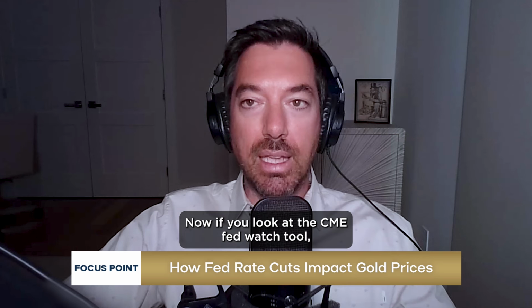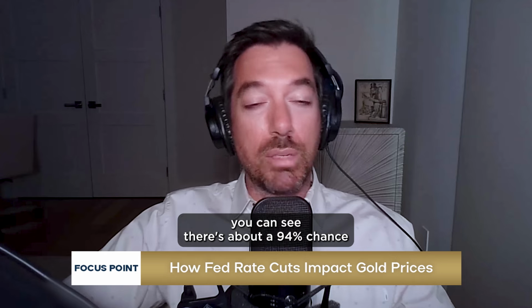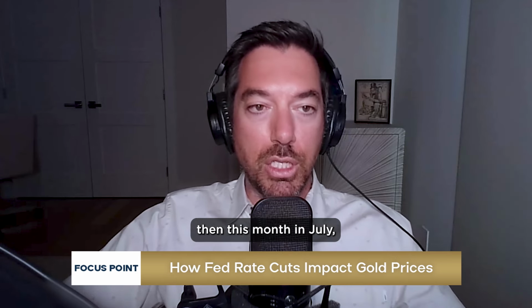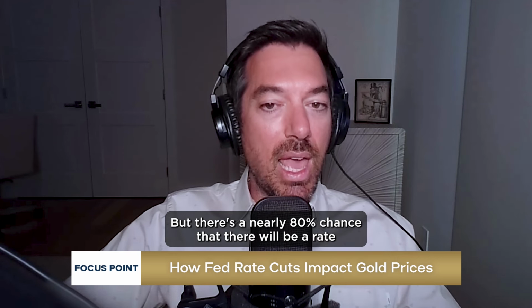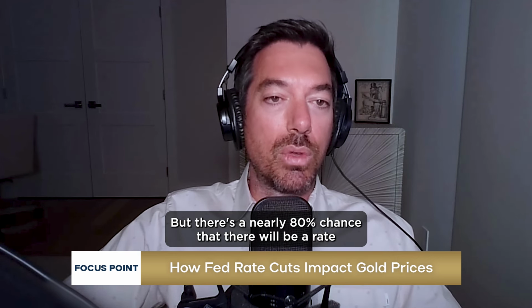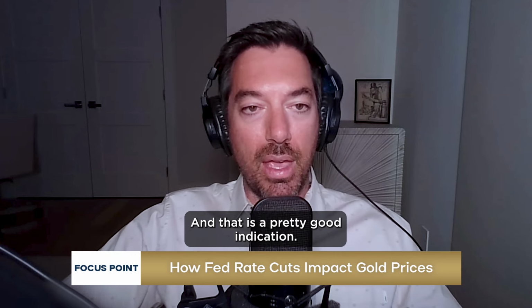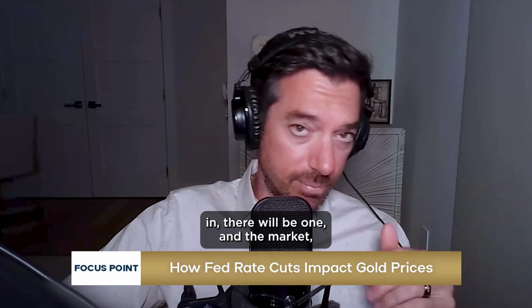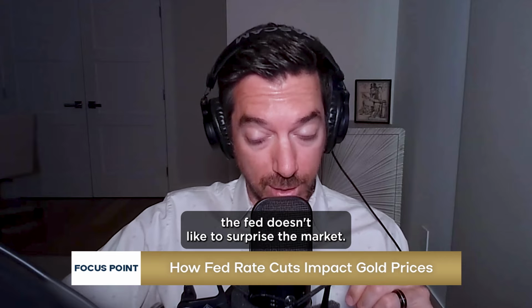Now, if you look at the CME FedWatch tool, you can see there's about a 94% chance there will be no rate cut this month, at the end of this month in July. And then the next one will be all the way in September. But there is a nearly 80% chance that there will be a rate cut in September. And that is a pretty good indication. Usually when the market's around 80% chance priced in, there will be one.